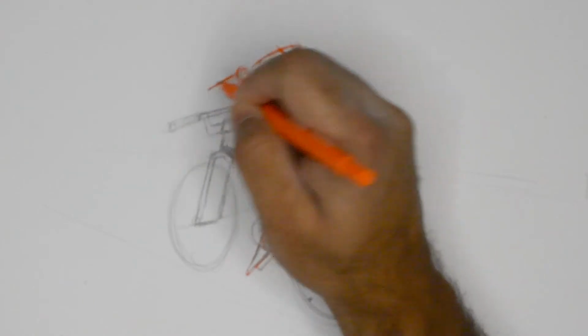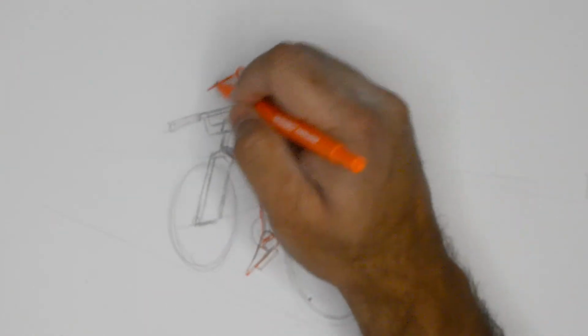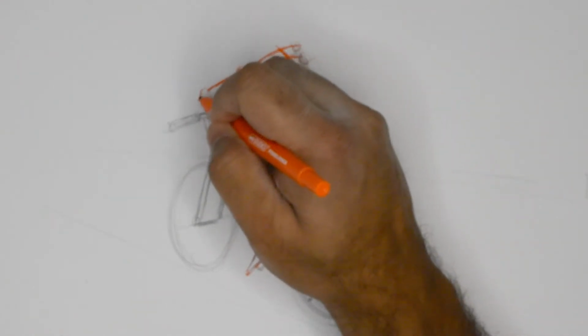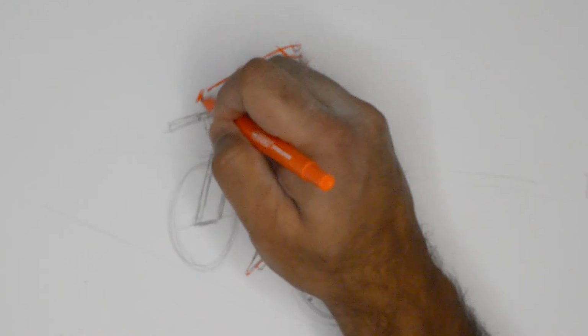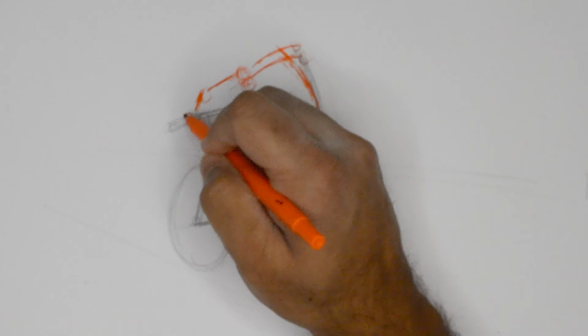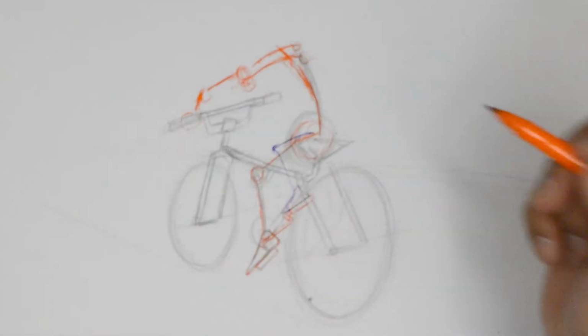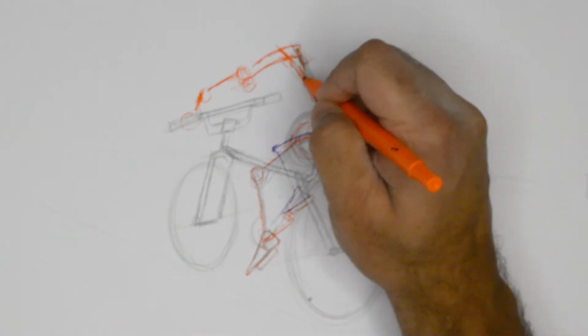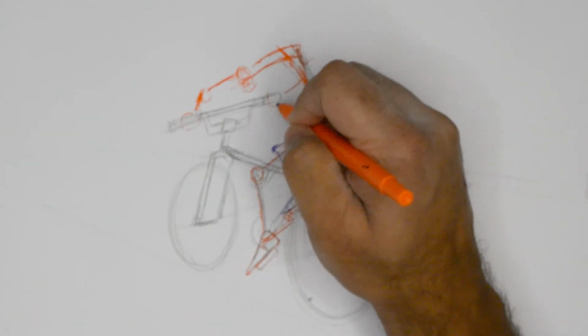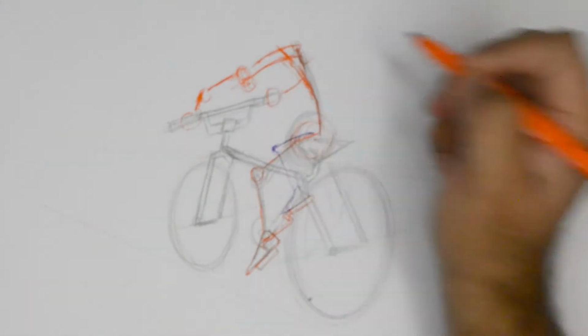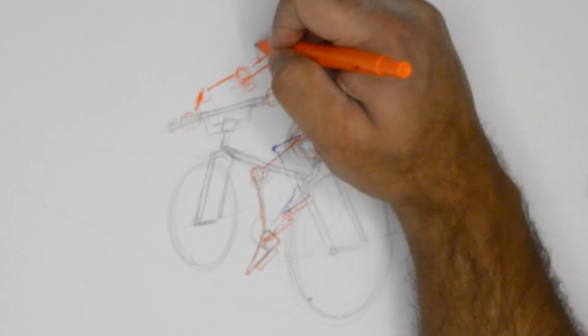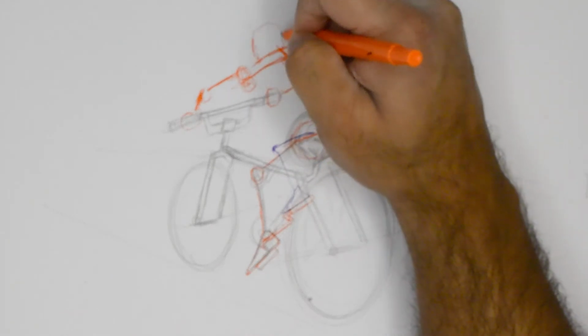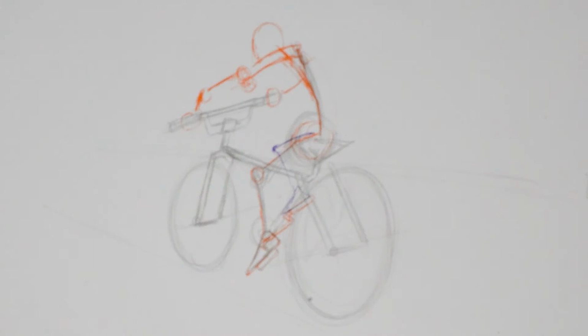And then we go like this, perspective, elbow and hand going just that much, stationing itself over the handle. The other hand again like that, going in, stationing itself over the handle. The head necessarily hunched forward like that. So that is the core framework.